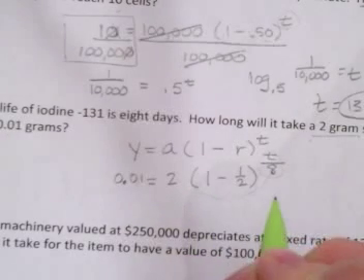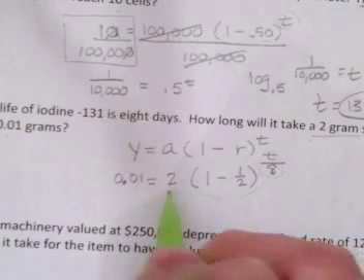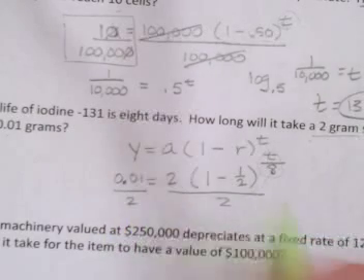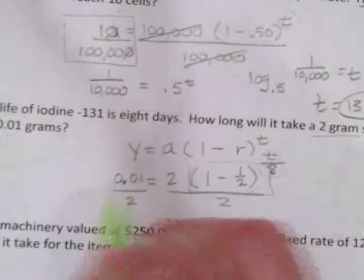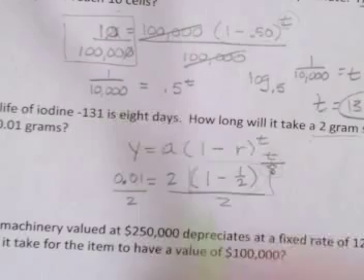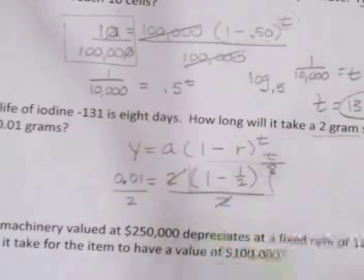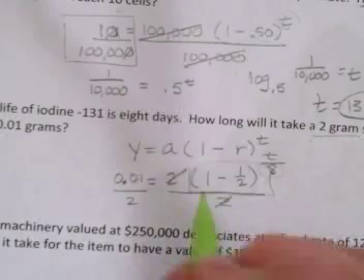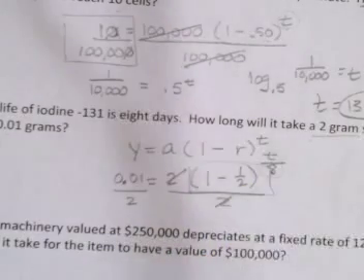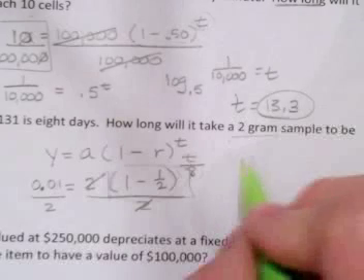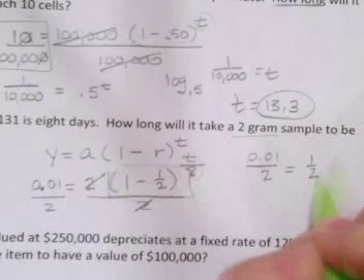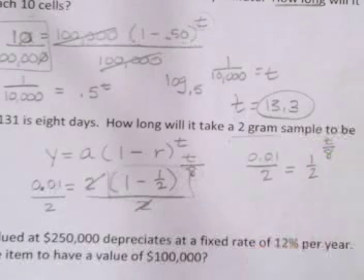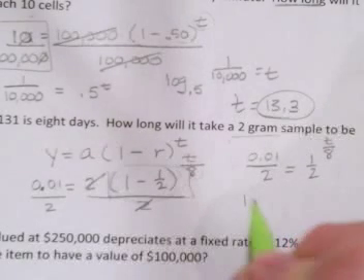So again, in order to rewrite this as a logarithm, I need to simplify a few things. First, I'm going to divide both sides by 2 because I have to isolate this part that is being taken to a power. So I'm just going to leave this as 1/100th over 2. Those divide out to give me 1. And this really simplifies to 1/2. Excuse me. So our equation looks like this. And what I really would like to solve for is t. So I'm going to write this as a logarithm.